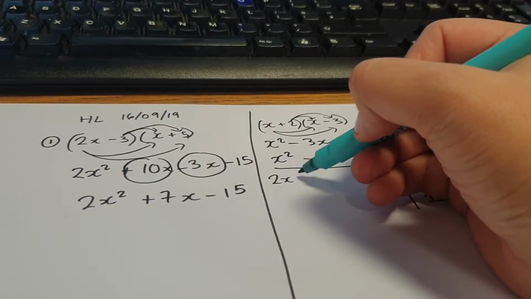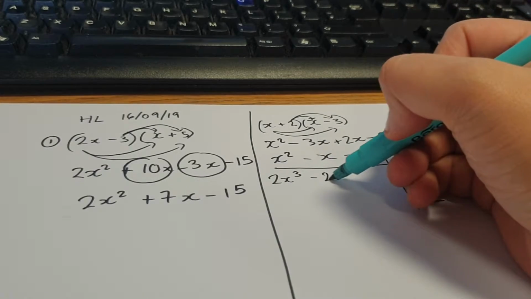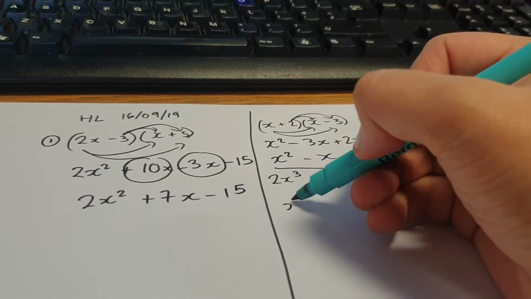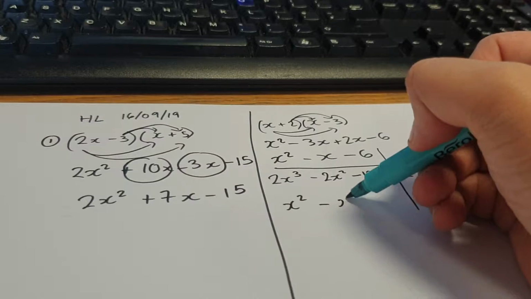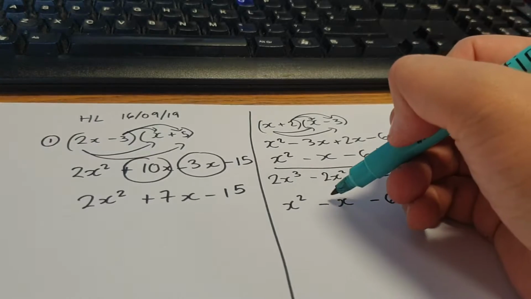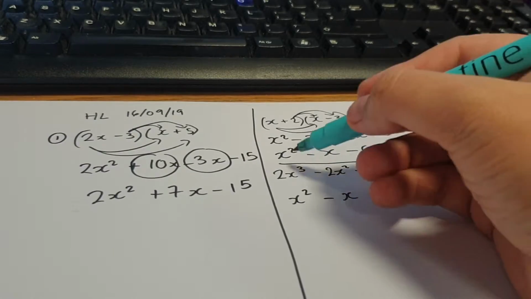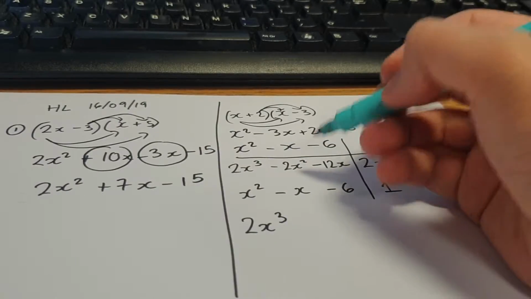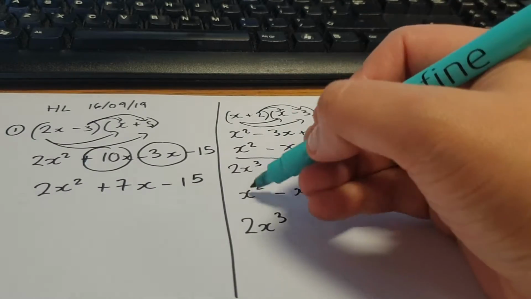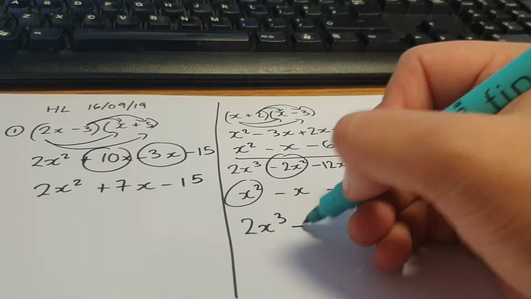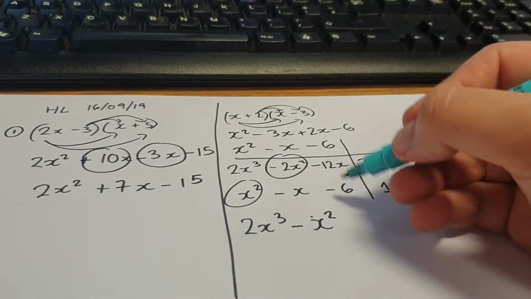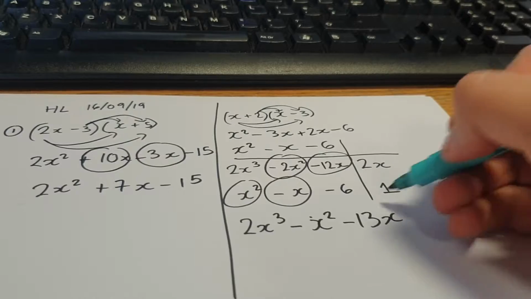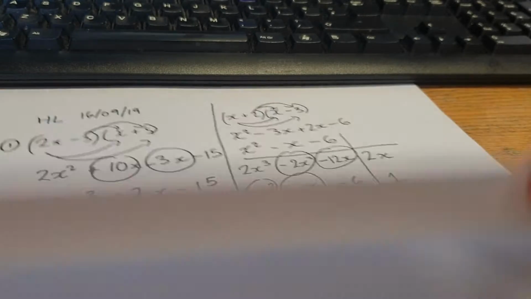Okay, so 2x cubed minus 2x squared minus 12x. And then you're multiplying them by 1. So you know they're going to stay the same. Okay, remember this is a 1 and that's a 1. So when you simplify, this one's on its own, the cube. There's no other cubes. And then we can do the square. So minus 2 plus 1 is minus 1. So minus x squared. And then you've got minus 12 minus 1. That's minus 13. And then you've got the minus 6 on its own.